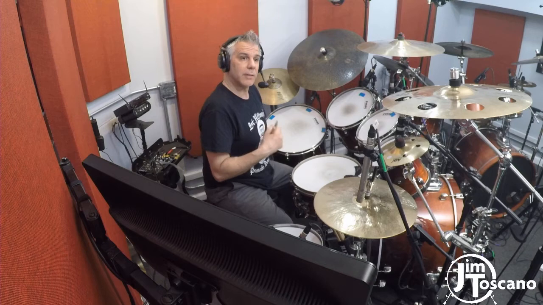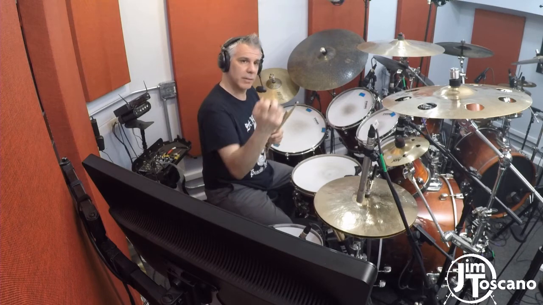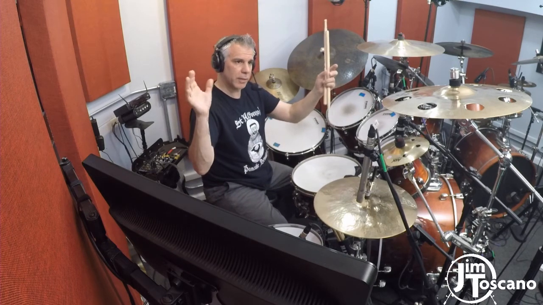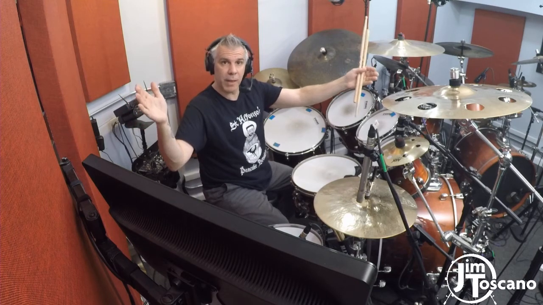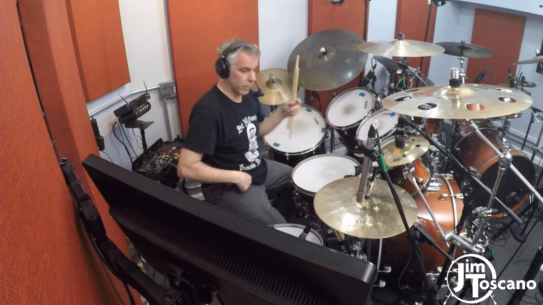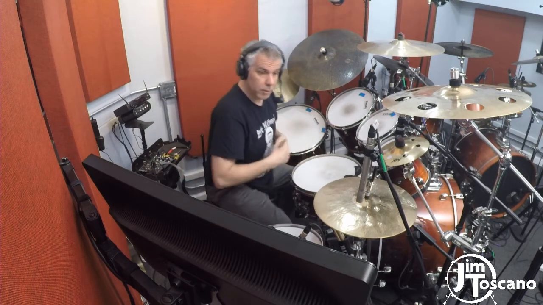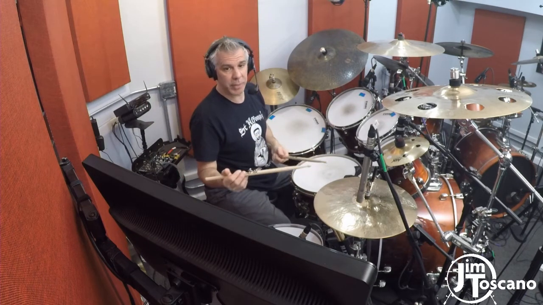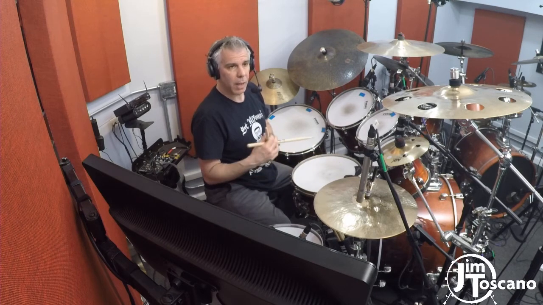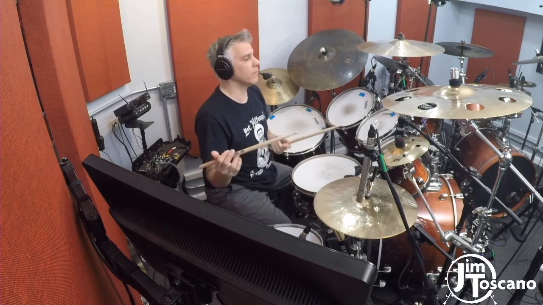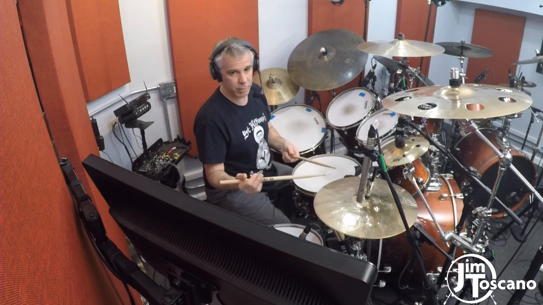But let's take out the least common denominator. If we look at how 16th notes are grouped, if we have 15 of them, let's take out an even number of them. Let's take out 12 of them. So 12 16th notes would be 1 e and a 2 e and a 3 e and a. And then to make it 15, we have 3 left. And we're just going to say 1, 2, 3.